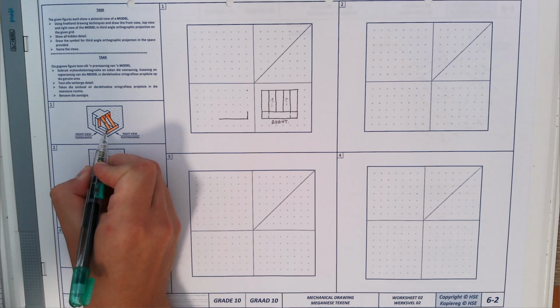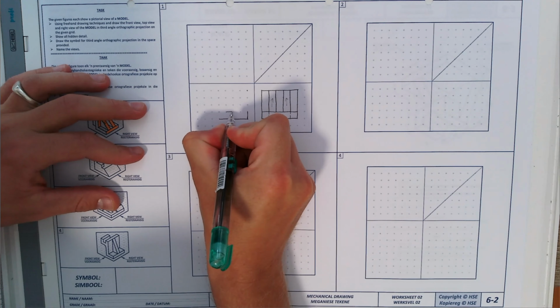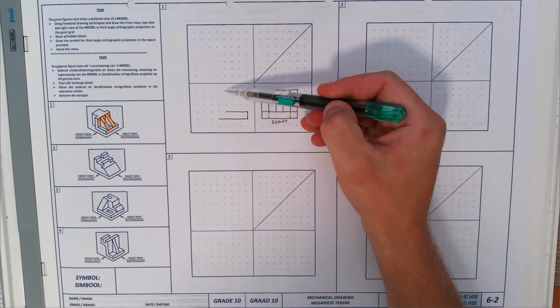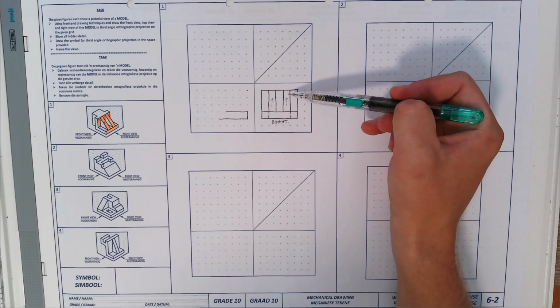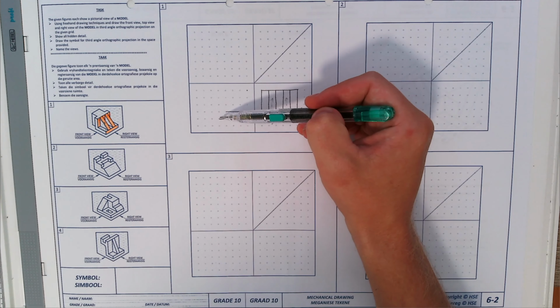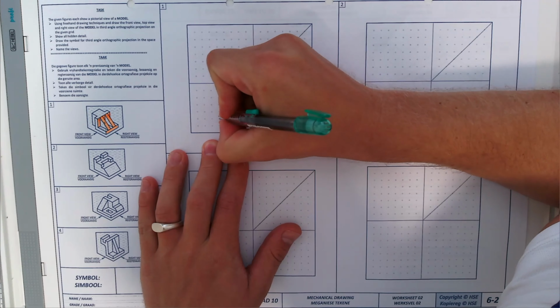On this side, we can go 1, 2, 3. Then we can go up to the height at the top. You can use this to get the height. So from there to there, we can go up all the way to the top.